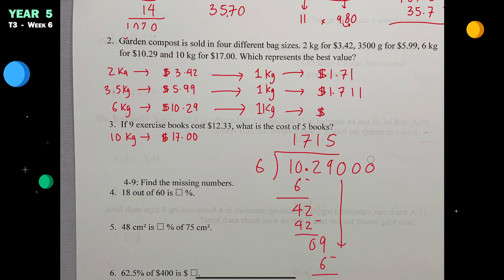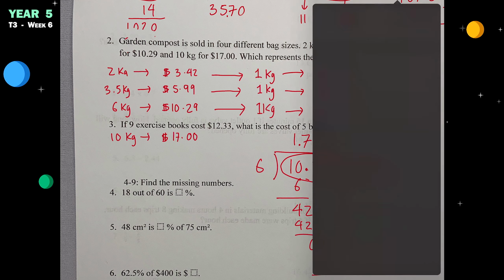Now remember that this is a 10. Whoops. This is $10.29 divided by 6. So it should go into that. So there should be a decimal here. So we go into that 1.7 times. So 1.715, and that's the correct answer there.